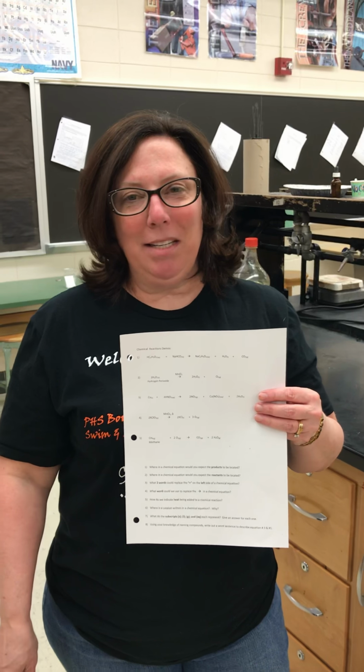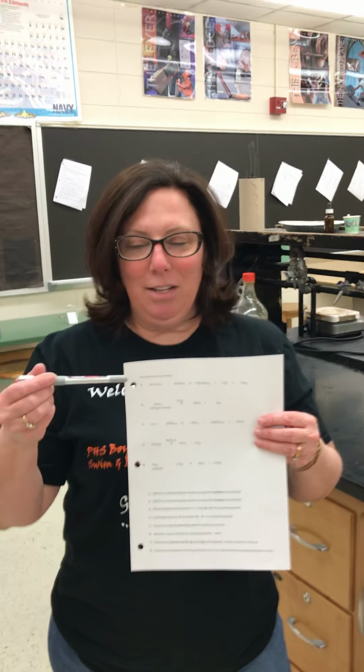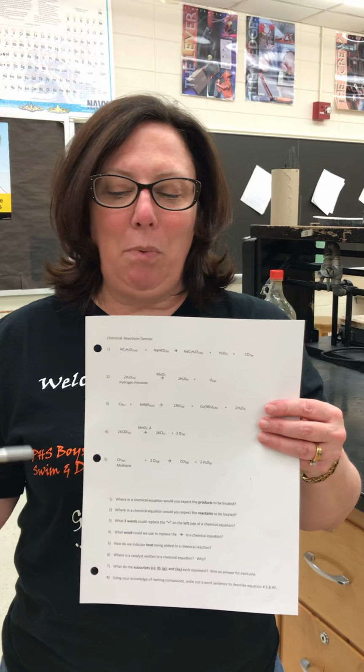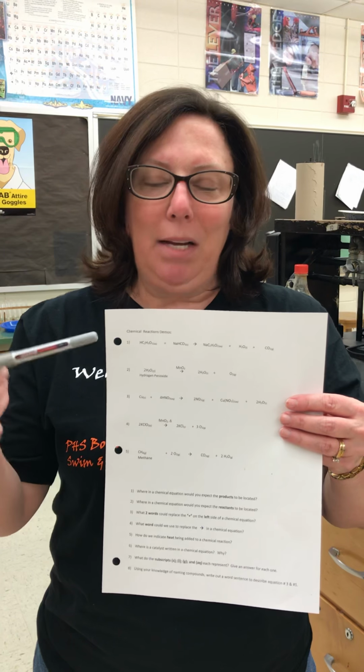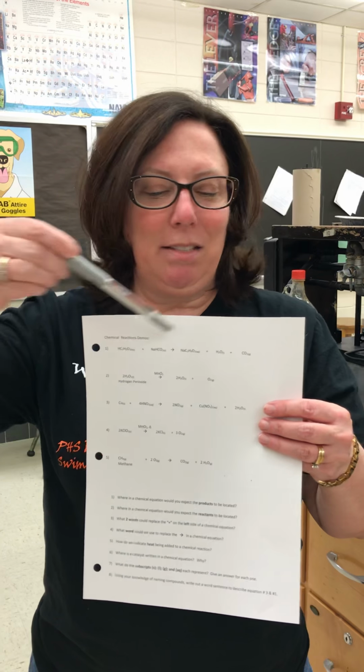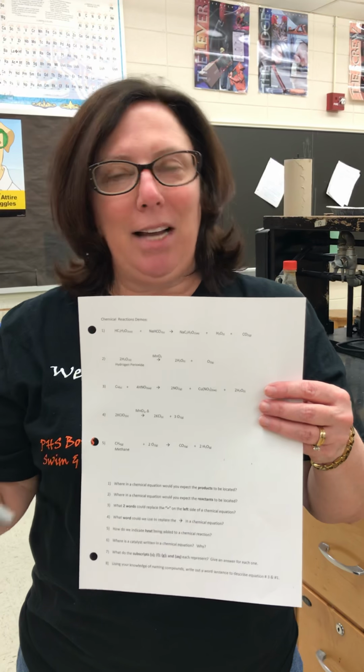All right, ExcelChem kids. Hopefully you've now received this piece of paper right here. This is the start of learning about chemical reactions, and really what we want to do is start breaking apart what we're looking at here, because last unit you learned how to write formulas and then how to name formulas, and you could see this is nothing but formulas on the sheet right here. So we're going to break it down.